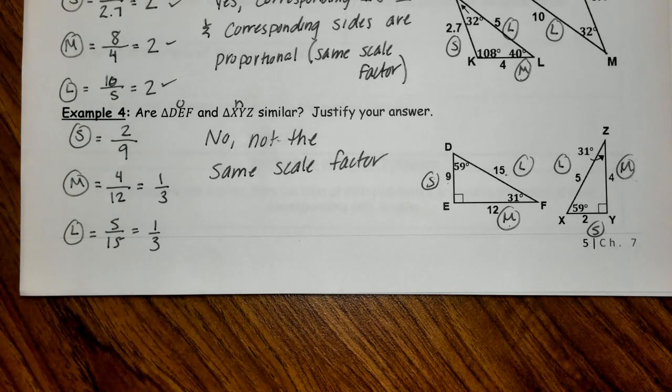We can just make it short and sweet. Because they don't have the same scale factor, they are not similar. All right, so there is your real quick rush of how we find scale factor and how we can also see if we have similar figures based on that scale factor.